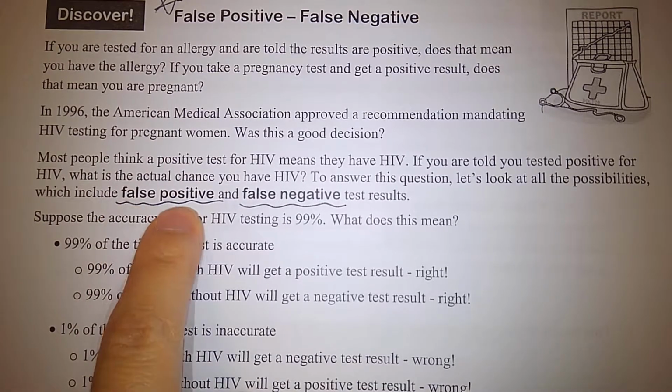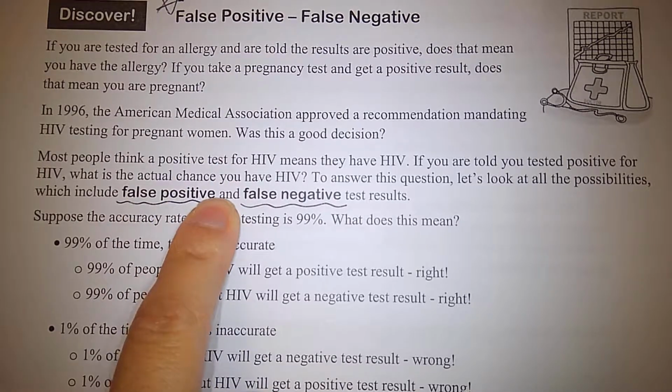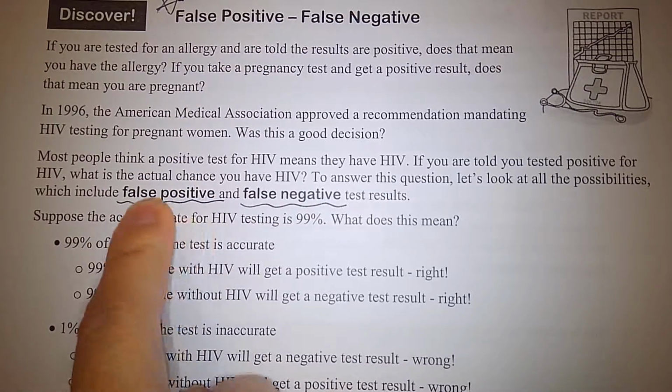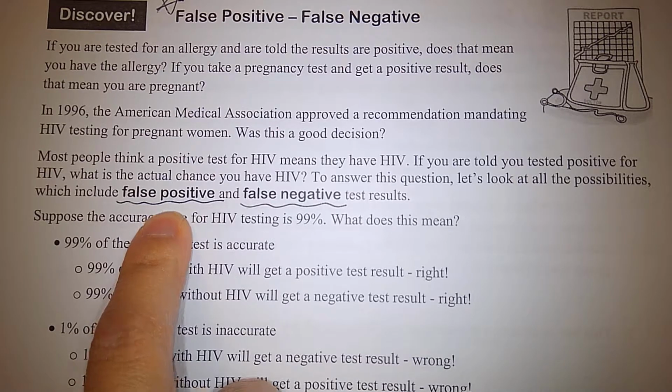That's called a false positive, because it's a false result of positive when you don't have HIV. That means the test turned out positive, but you don't have the disease.